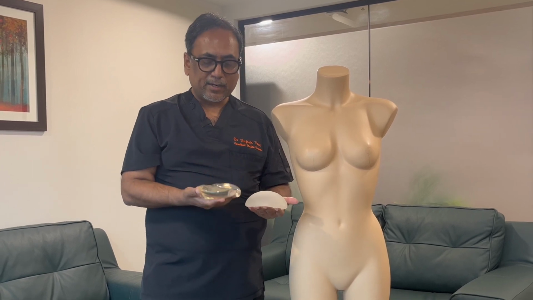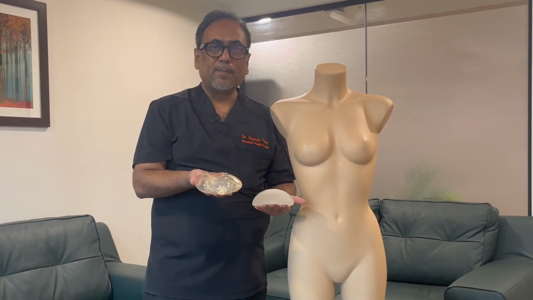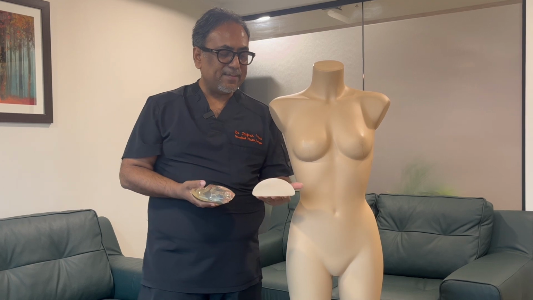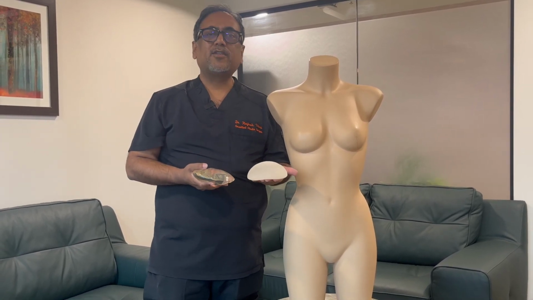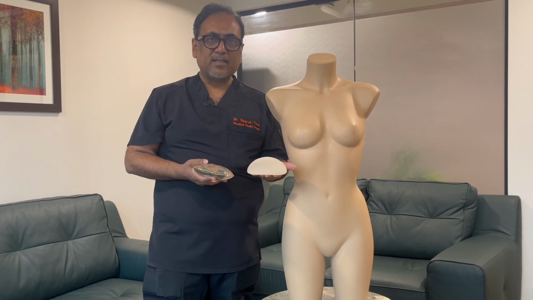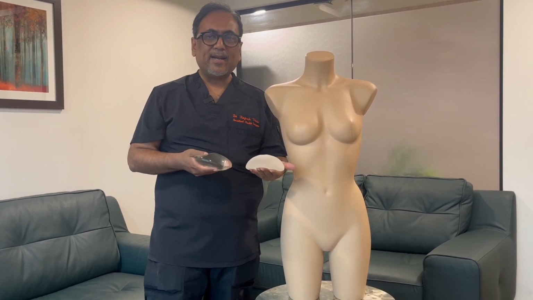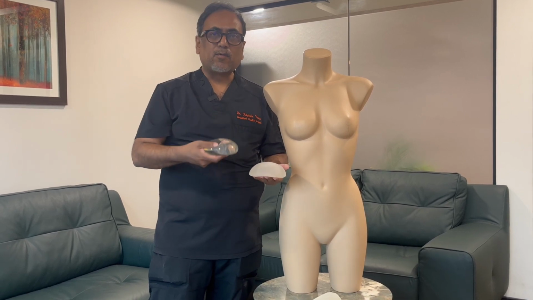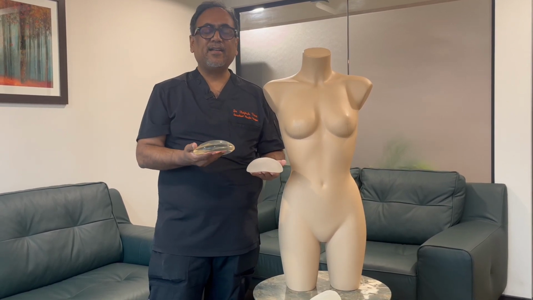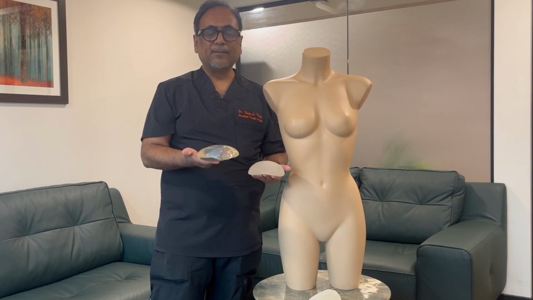So we would use a silicone round smooth implant like this, and textured implants have some amount of association with breast implant associated anaplastic large cell lymphoma. So textured implants are getting out of vogue for the simple reason that the chances, whatever little, are very less with the smooth implants.